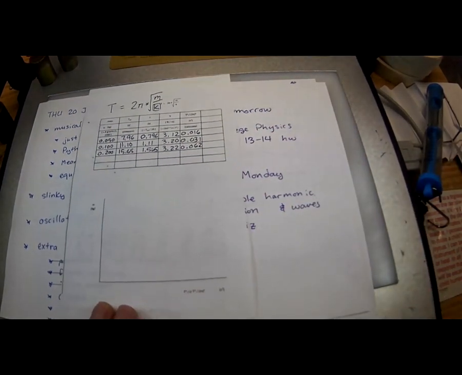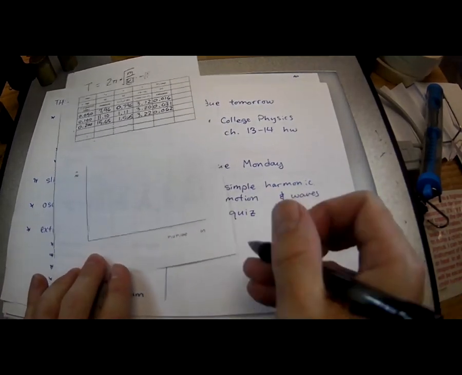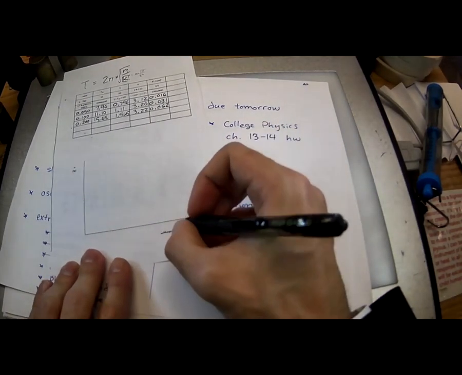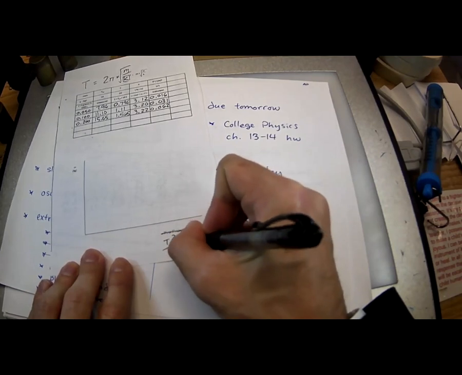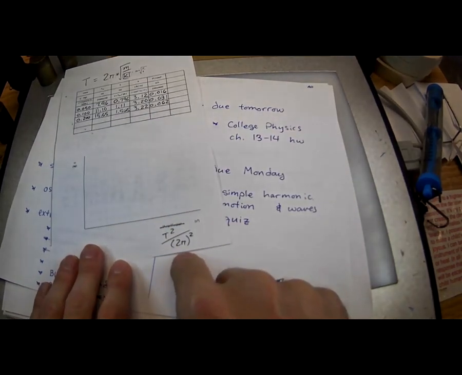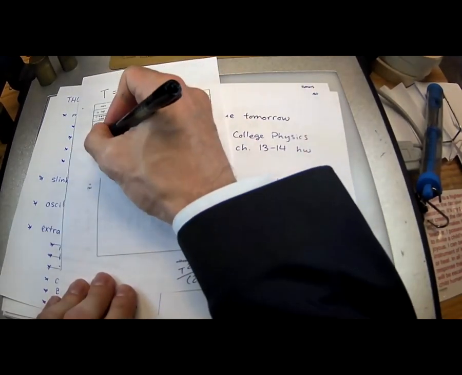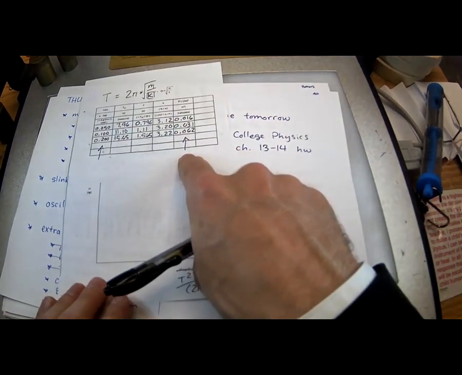So now mass versus that. Oh, also, there's a typo. Some of you may have caught the typo. You see down this axis, scratch out this expression. That was supposed to say T squared divided by (2 pi) squared. I didn't actually catch that until I printed these all out though. You replace that. So we're graphing mass versus that square seconds quantity.